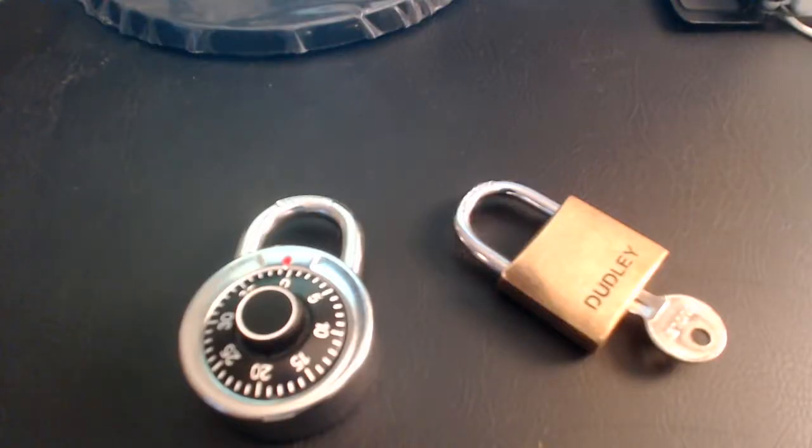Today we come to you from our R&D lab. We've been tasked with defining new processing methods for the shackles of our high-performance padlocks. So as most people know, the purpose of padlocks is to secure things.